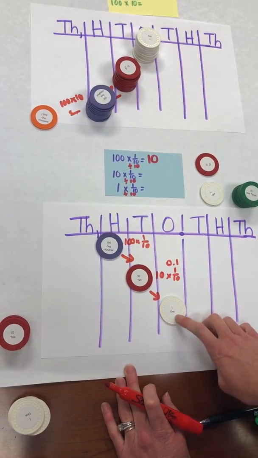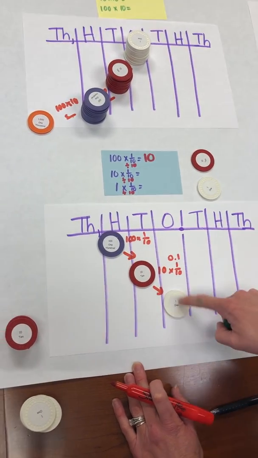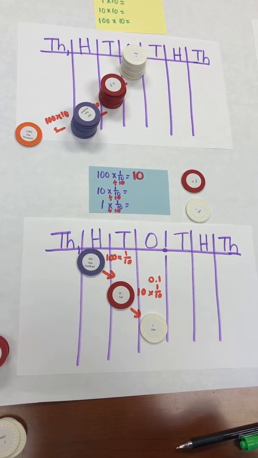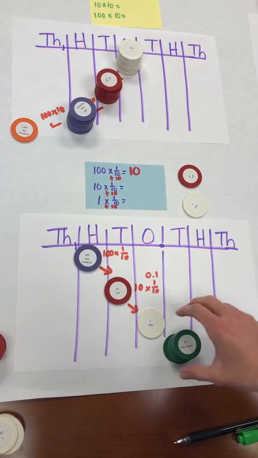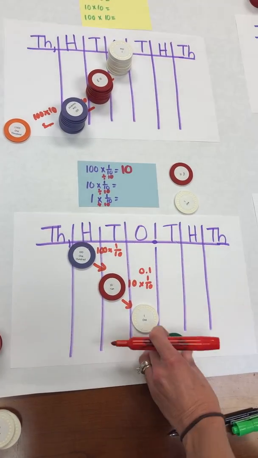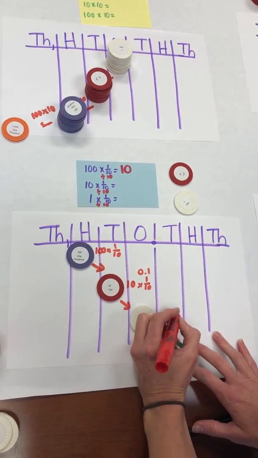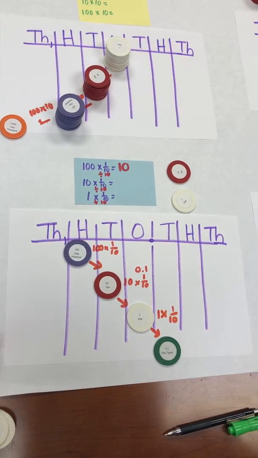And then if I take my 1 whole, now I'm getting into the decimal idea, and I partition that one whole, or break apart that 1 whole into 10 equal pieces, I should have 10 tenths. But I only have 1/10 of the whole, so I only have 1/10. So I took my 1 and I multiplied it by 1/10, and I ended up with 1/10.